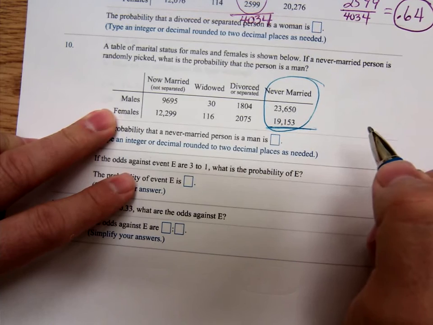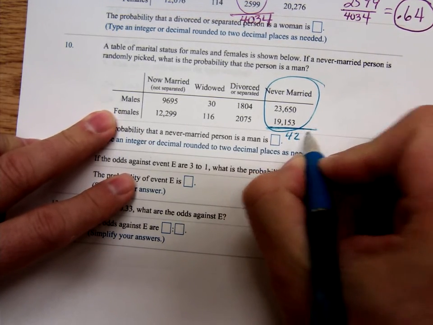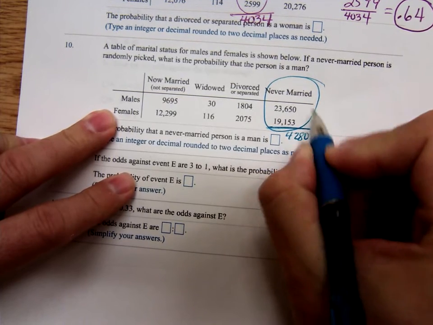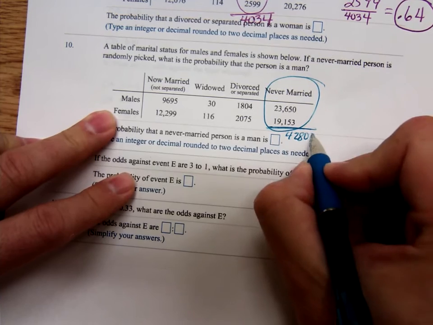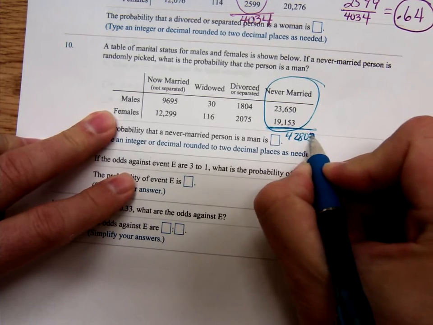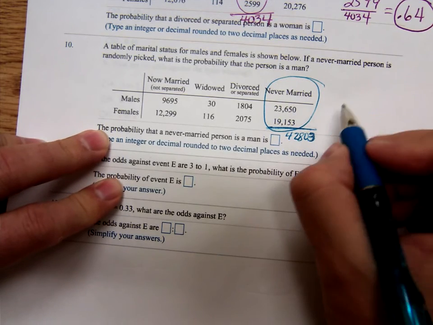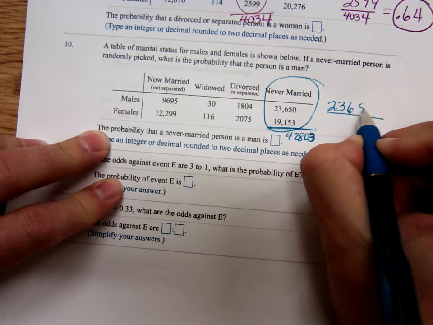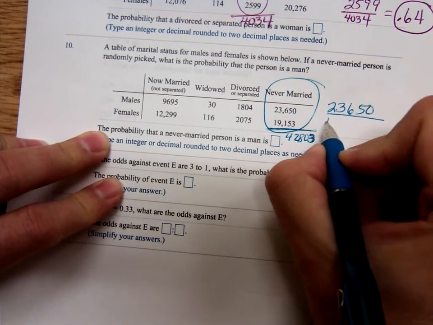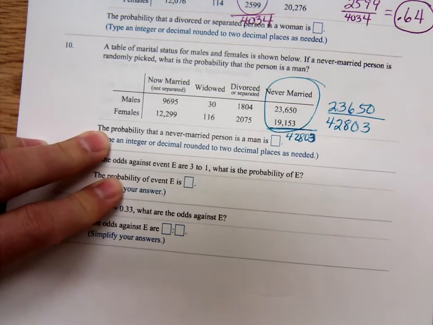Oh wow, there's a lot here. Is it 42,803? Let me see. Yeah, 42,803. I've added these. So what's the probability that the person is a man? Well, there are 23,650 men out of the 42,803 people that have never been married.